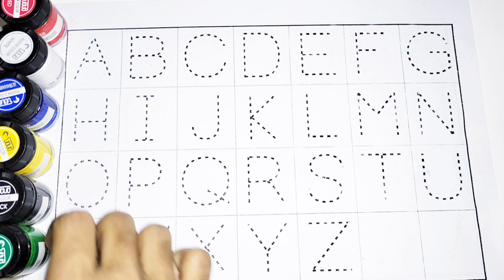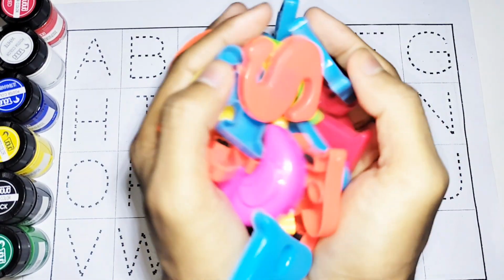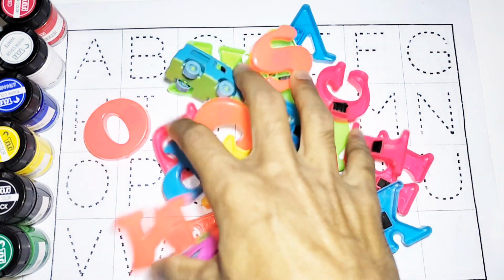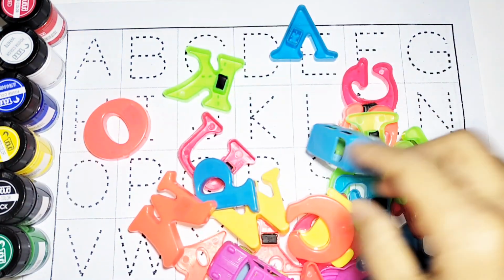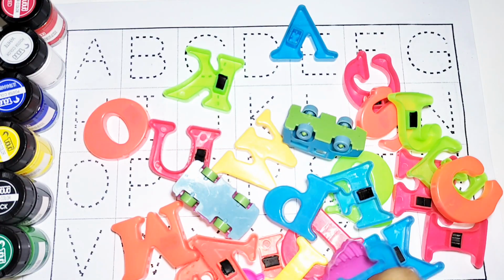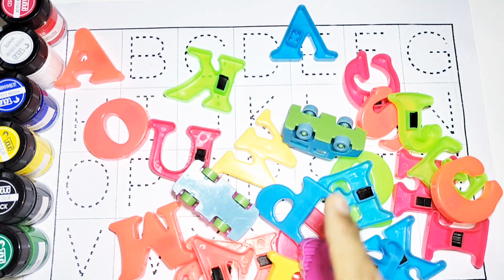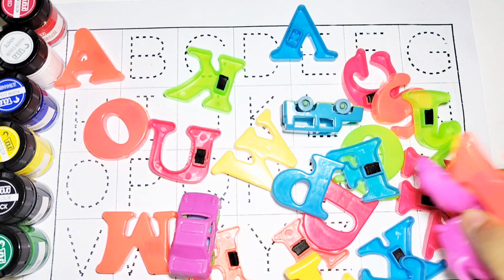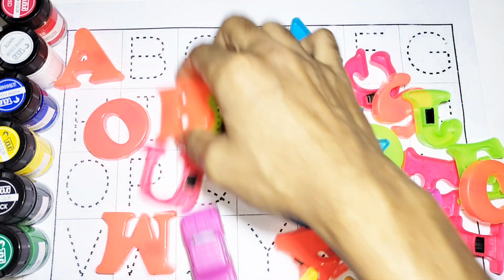Now we're finding capital letter alphabets. First we're finding the letter A. A for apple. Kids, the next one is B. B for ball. The letter of B.